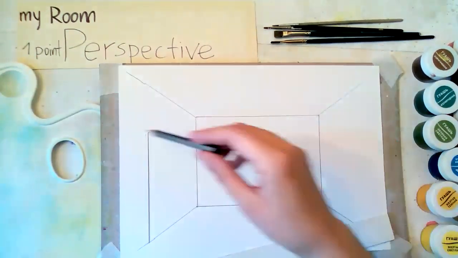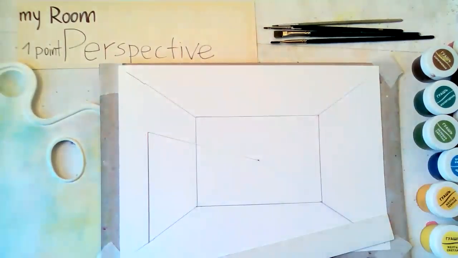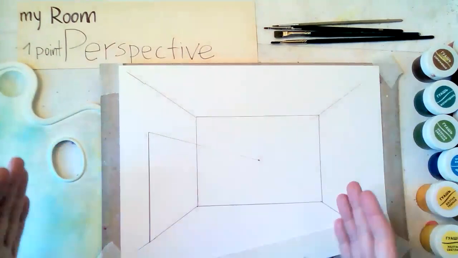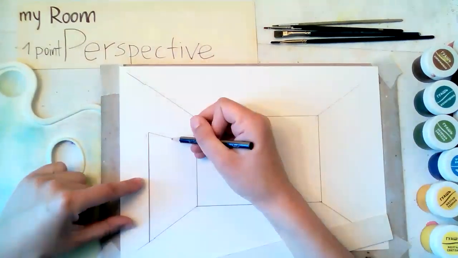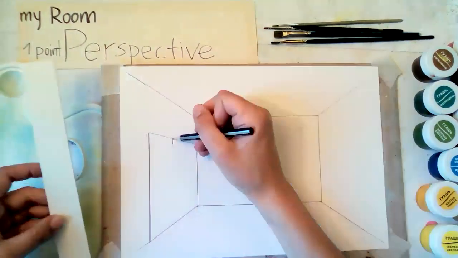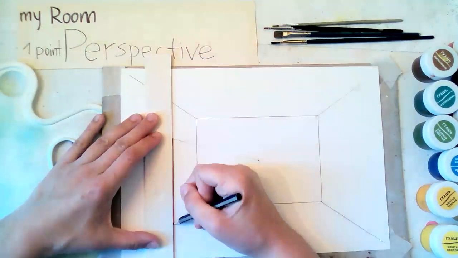This is also a bit like a construction line. Then I choose how wide my door is, and I draw a straight line. So I need the thickness for my door.